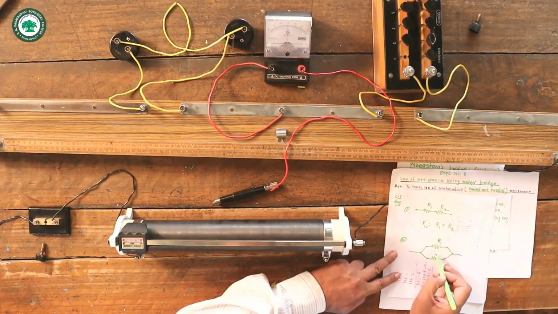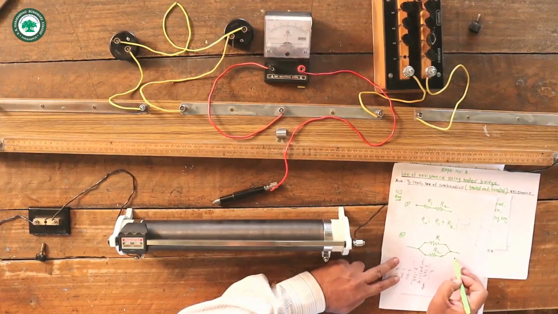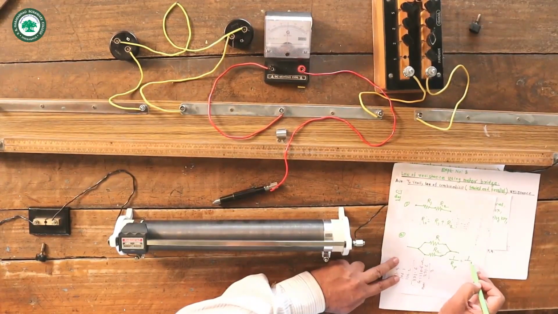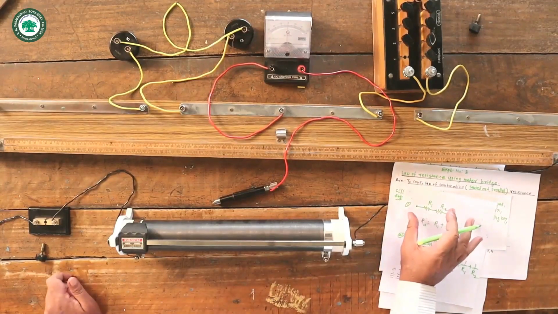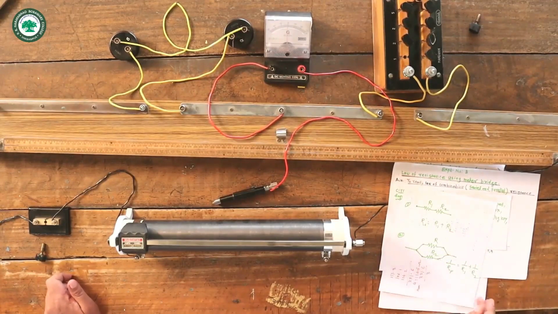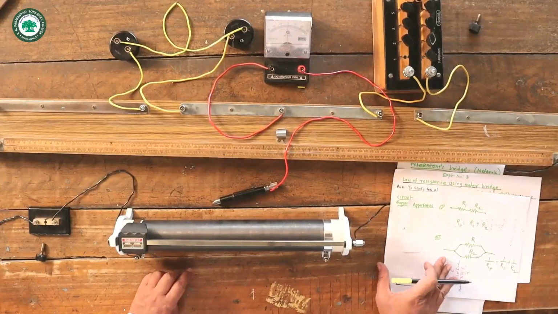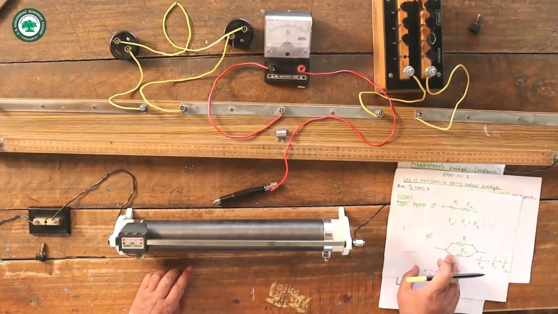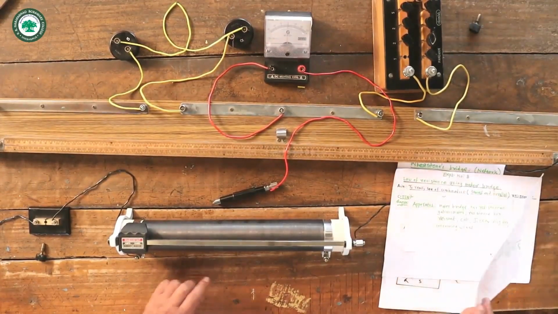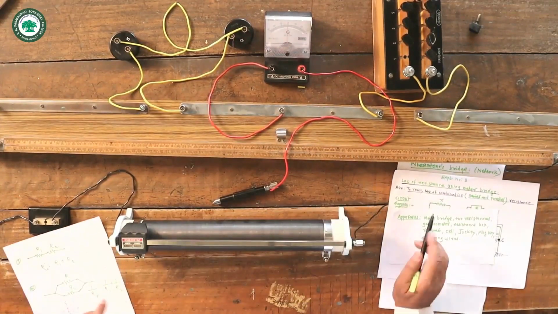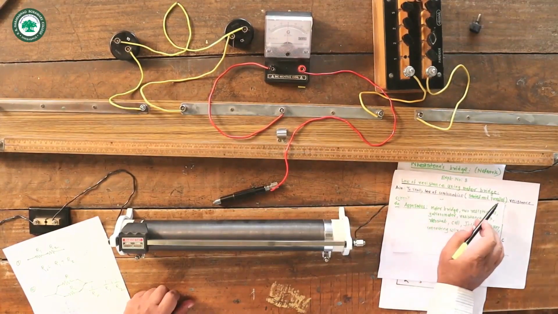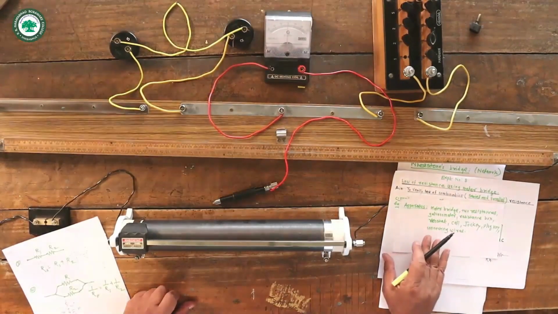Now the second law is when these resistors are connected in a parallel combination, like this, this is R1 and this is R2. Then their equivalent resistance for parallel combination is 1 upon Rp equal to 1 upon R1 plus 1 upon R2. Now we have to verify these two laws, the series combination and the parallel combination.